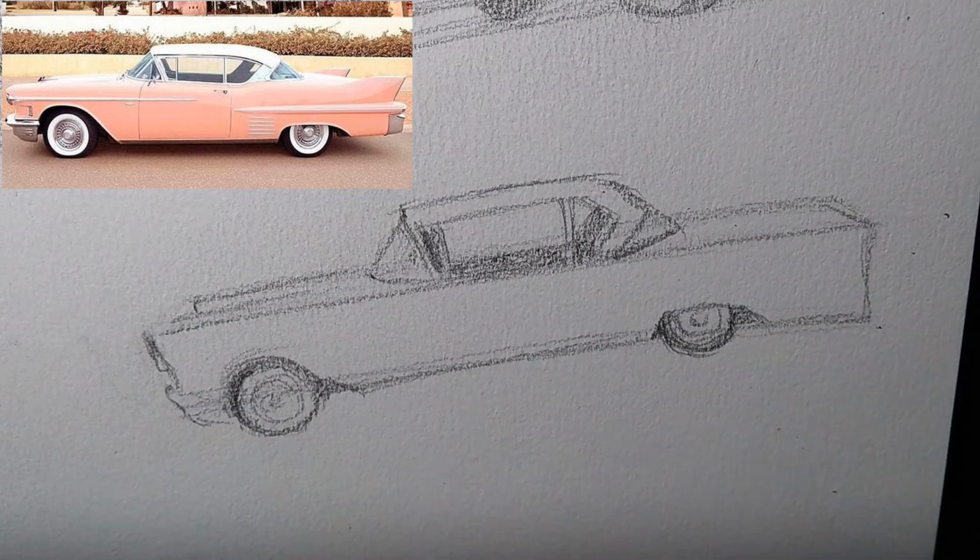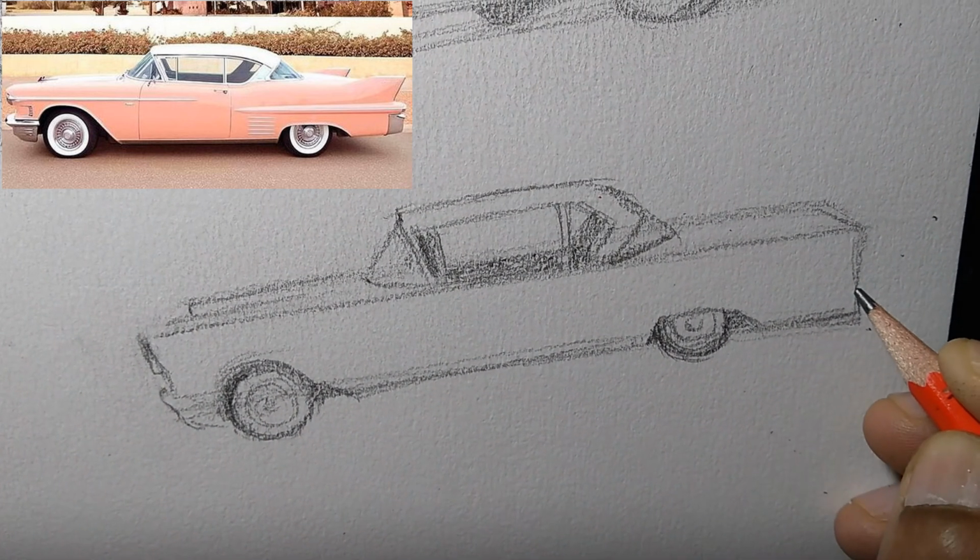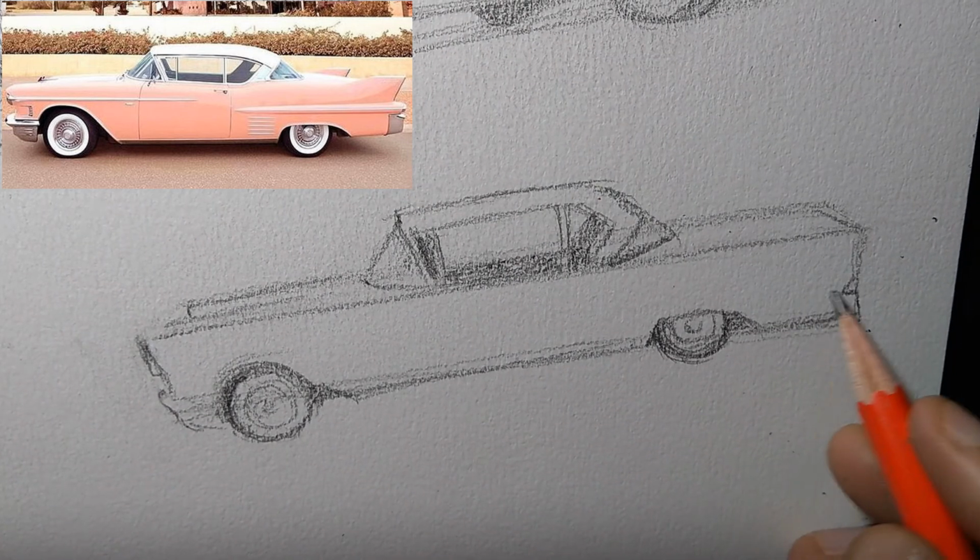So today's Sunday tutorial was about how to draw cars.